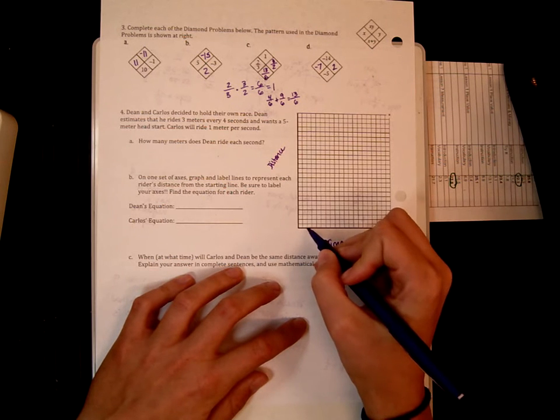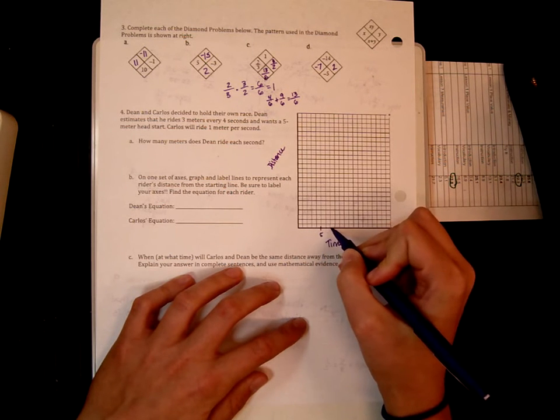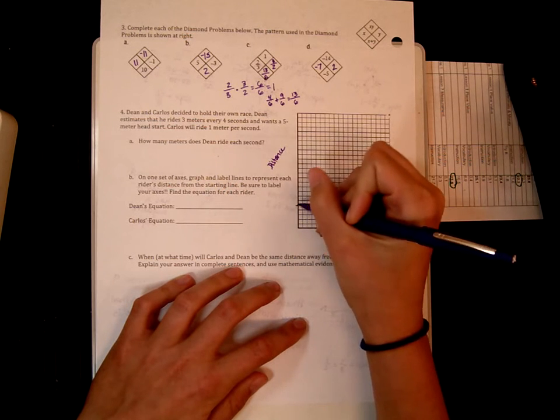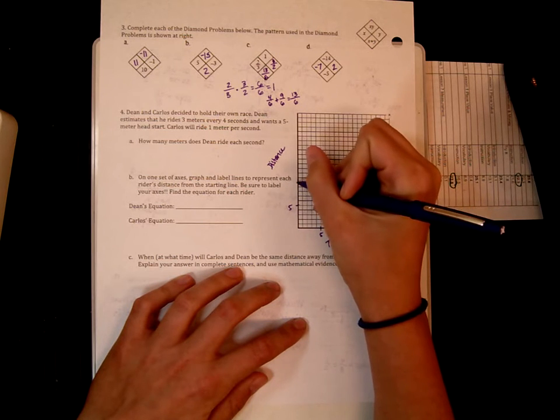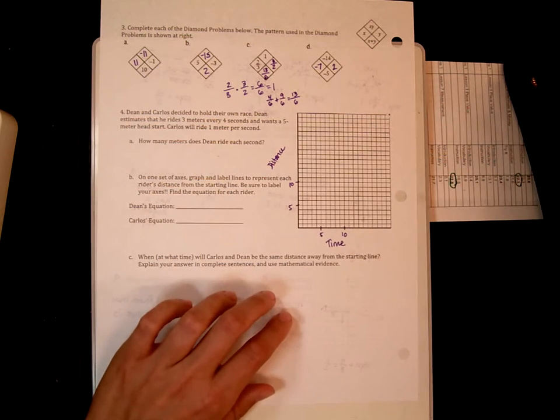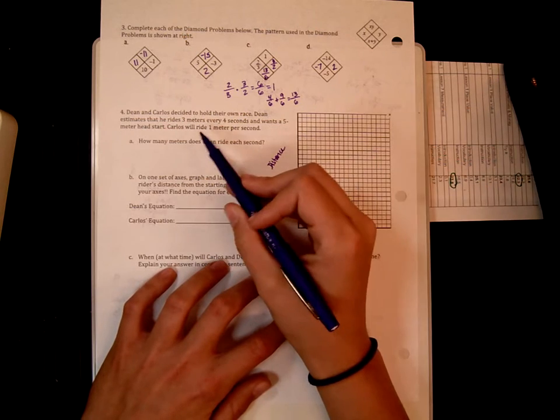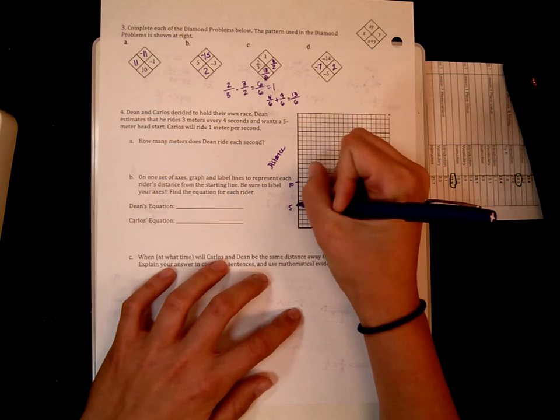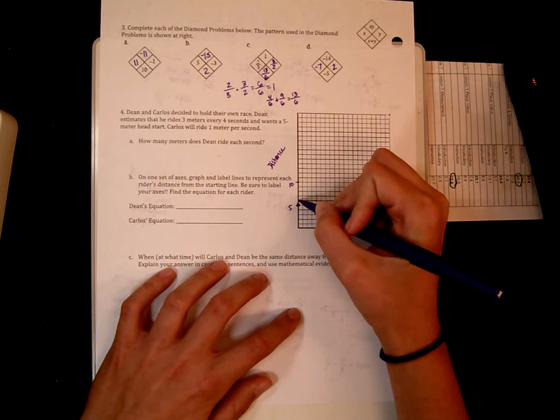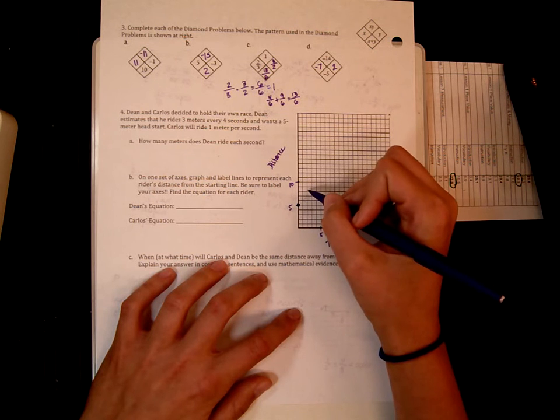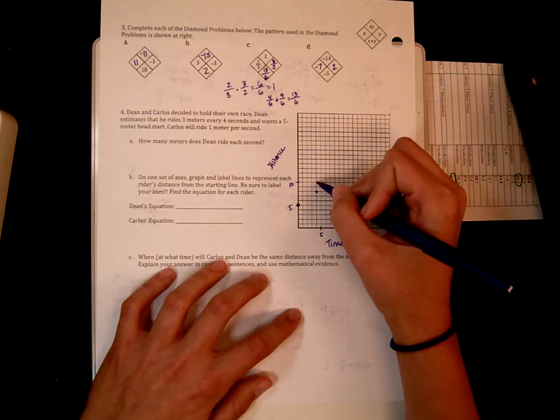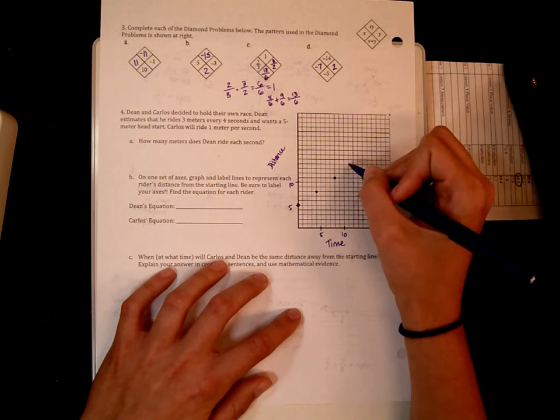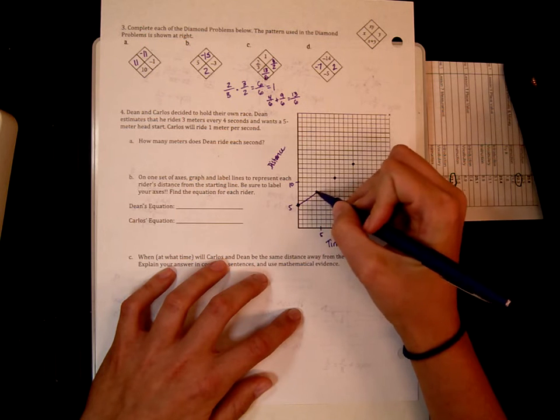Dean starts right here at 5, and he rides up 3 meters over 4 seconds. So this is Dean.